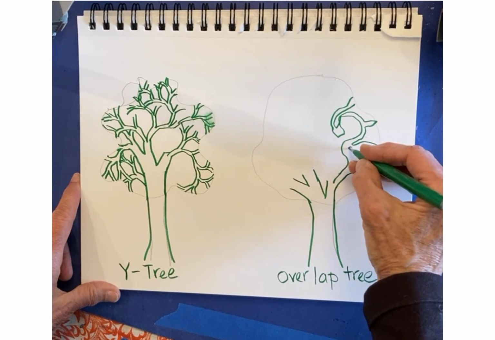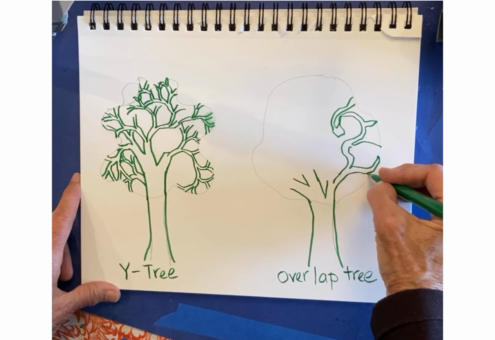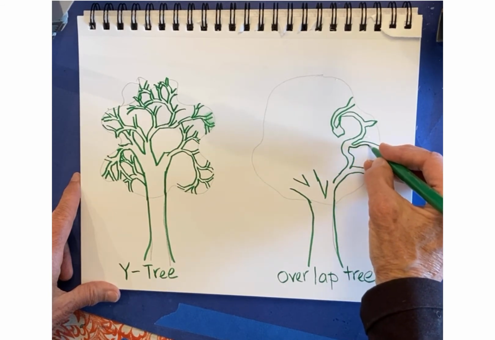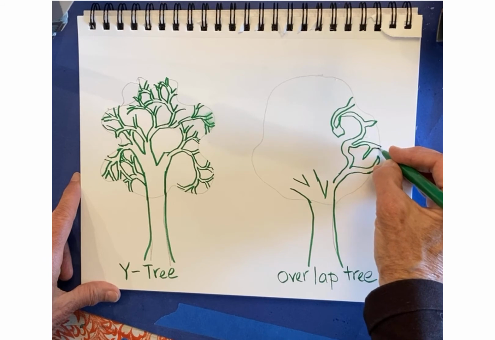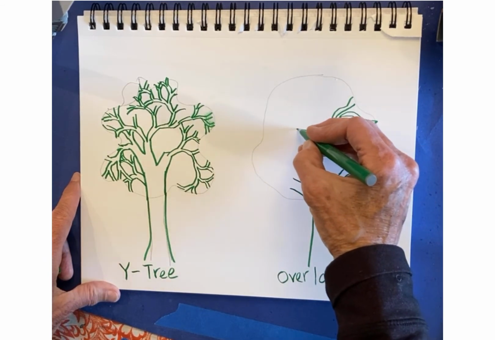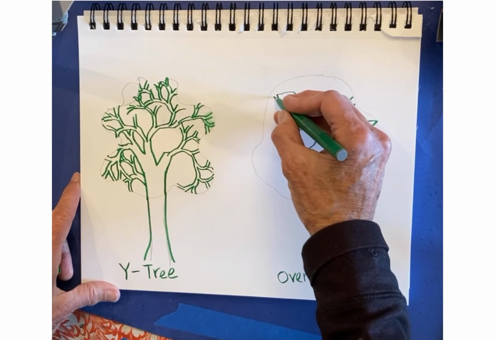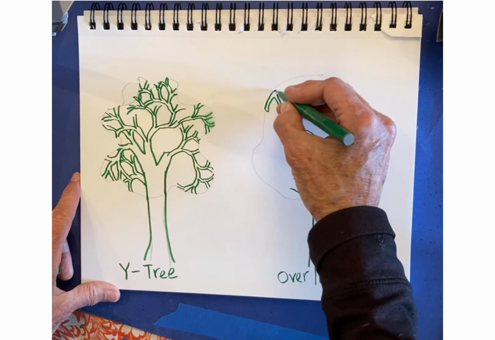You've got to get yourself some branches out there, because then you will have some branches that you can overlap with. Otherwise, it's hard to overlap when you're just starting out. I tend to do them wiggly, but of course they could be straighter versions if you want.